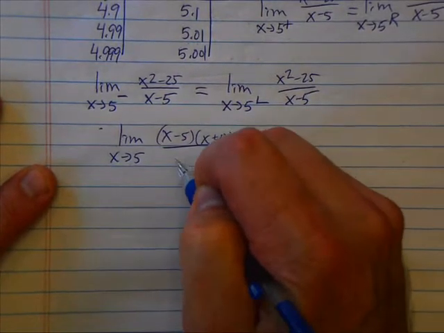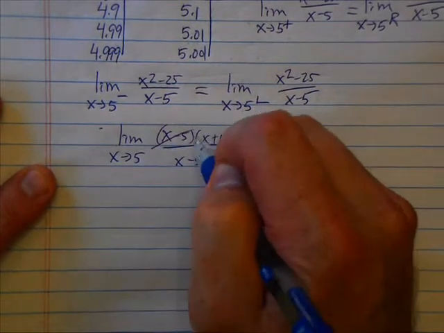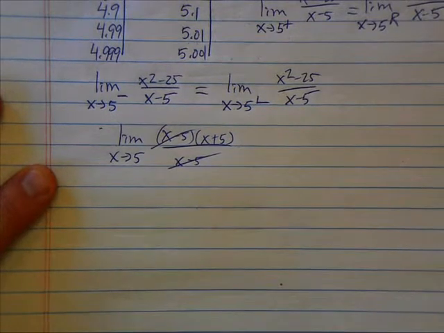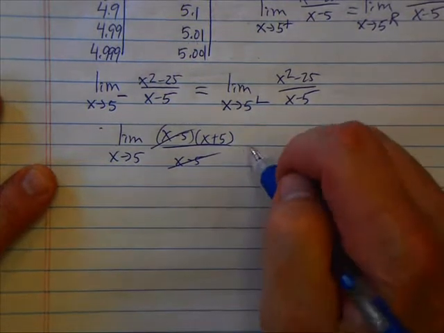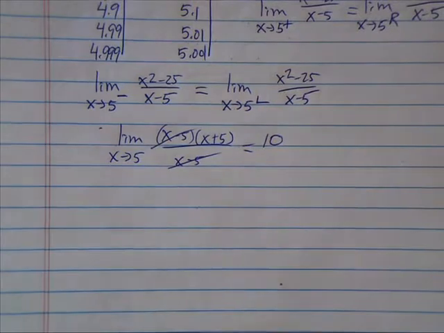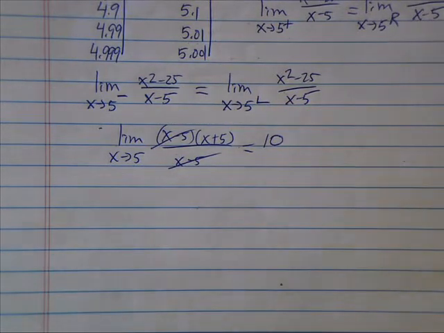And then what happens? Those reduce. And then can I plug the number 5 in? Yeah, and I get 10. So I think in this situation, evaluating the limit analytically by factoring and reducing would have been much quicker and much easier than typing it into my calculator and building that table. So I think this is a good example of where analytic is better.